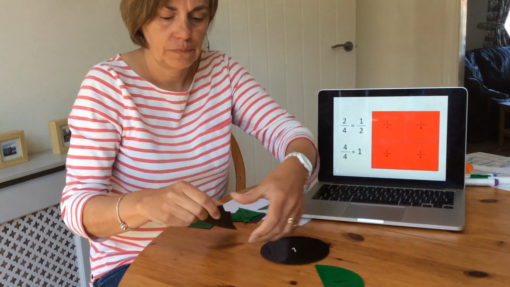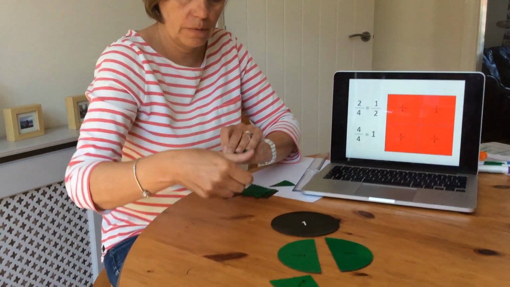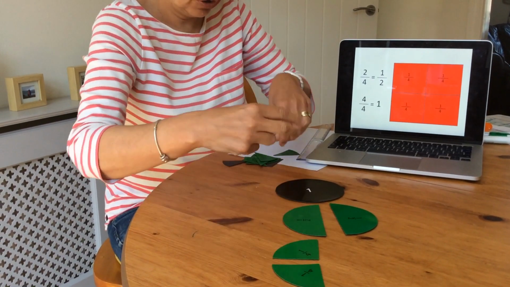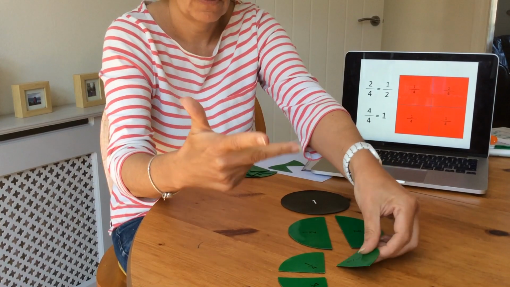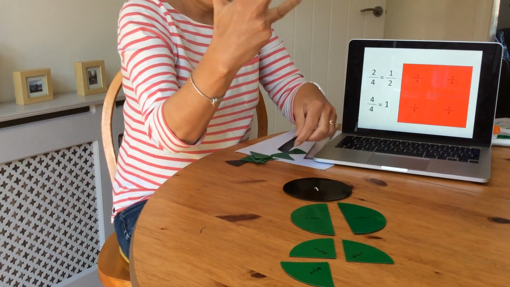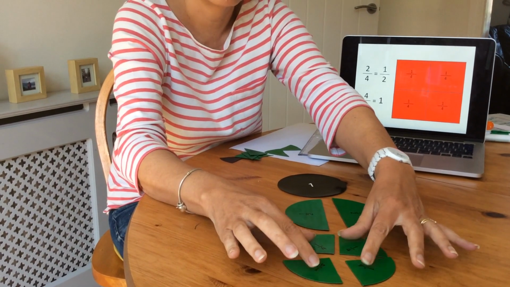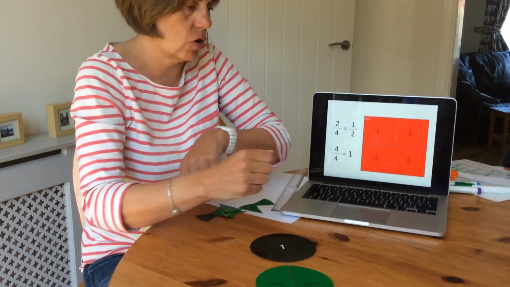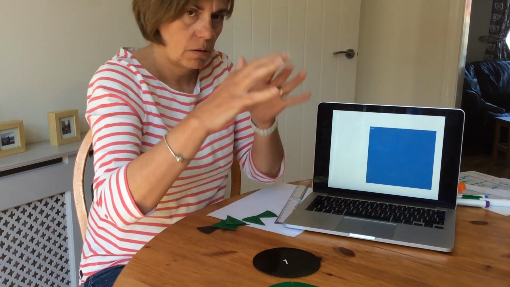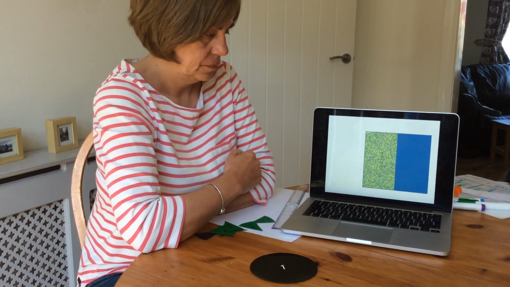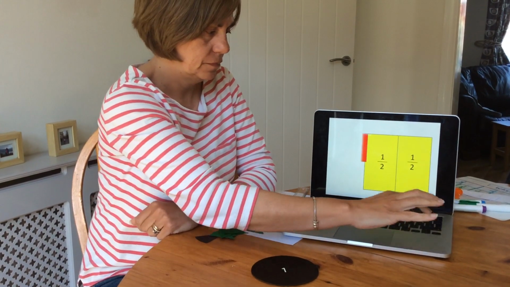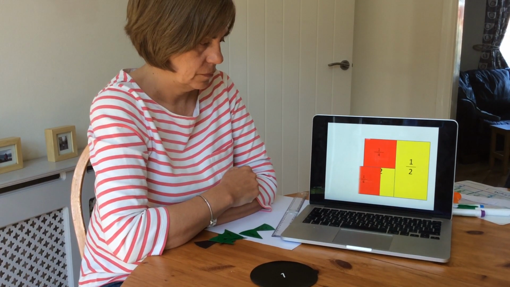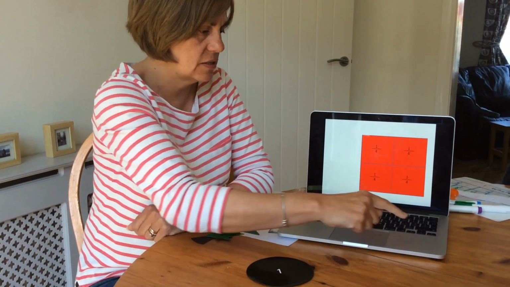If I have a look here, there's my whole. 2 halves, and then 1, 2, 3, 4 quarters. Put them together, makes the whole. 2 halves make the whole. Okay, got my whole again. Half. Remember, 1, 2, 3, 4 quarters.